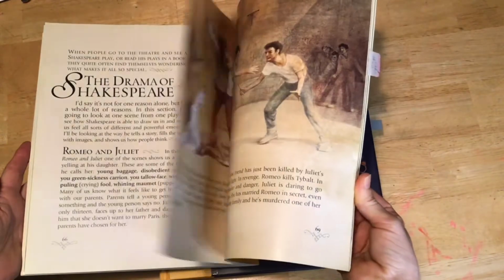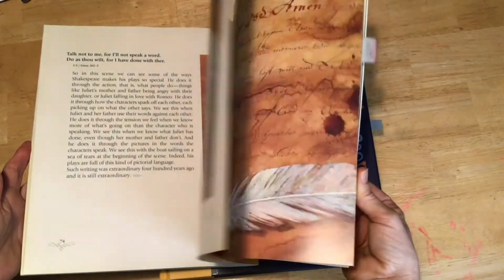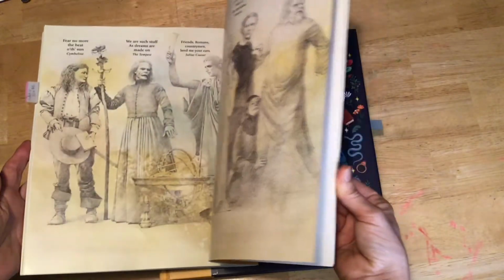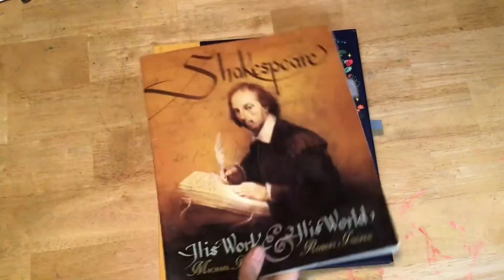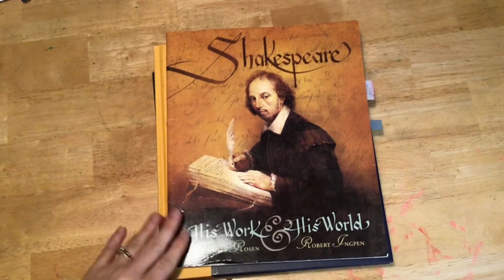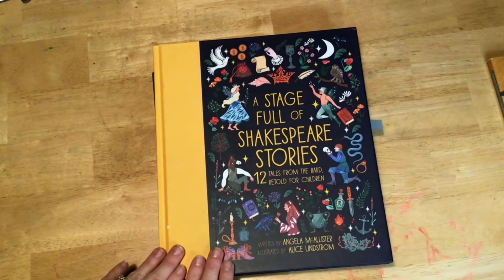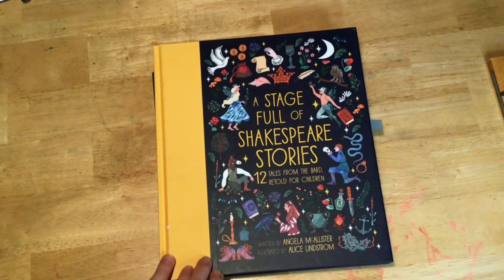We didn't really need this part of the book, but we did go over A Midsummer Night's Dream, since that was the play that was really our focus for this unit. So, wonderful book, Shakespeare, His Work, and His World by Michael Rosen. That was our spine. In addition, we used A Stage Full of Shakespeare's Stories.